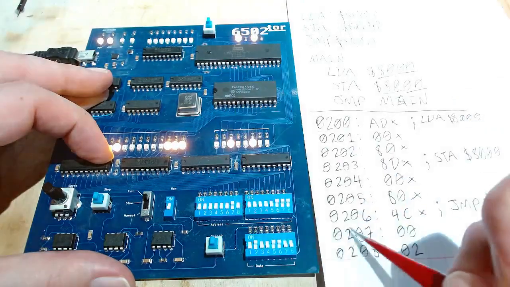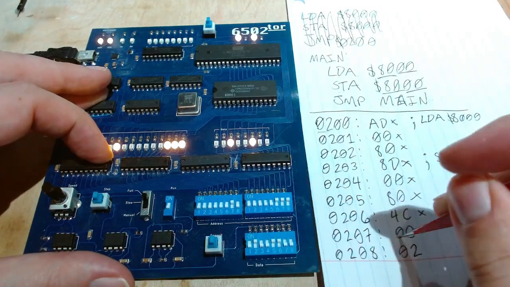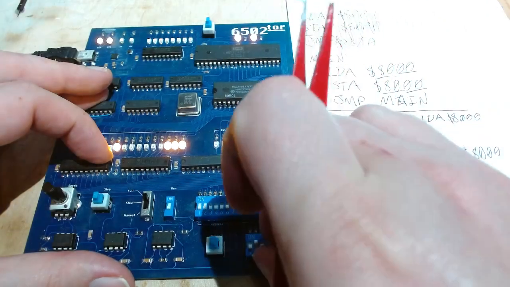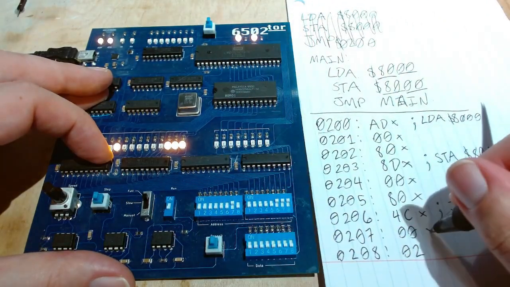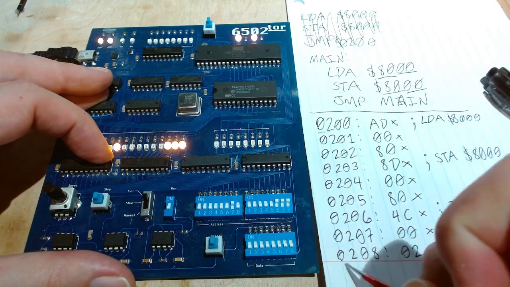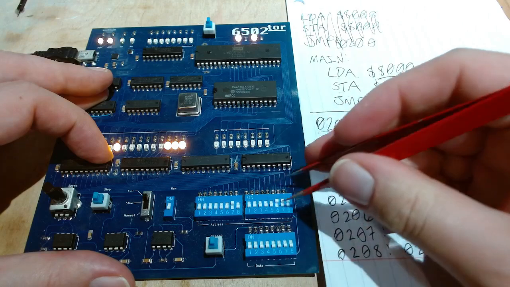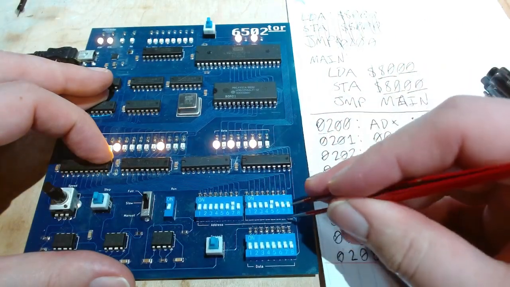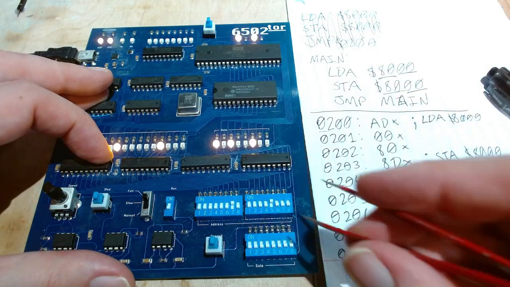Advance to 0207. That's 00. Store it. Mark it. And at 0208, we have an 02. So let's advance to 0208. That's an 02.